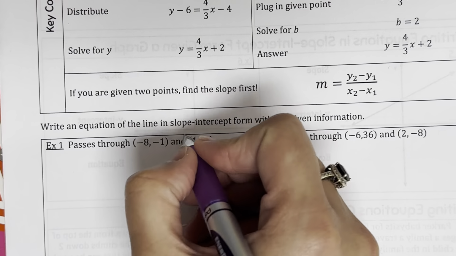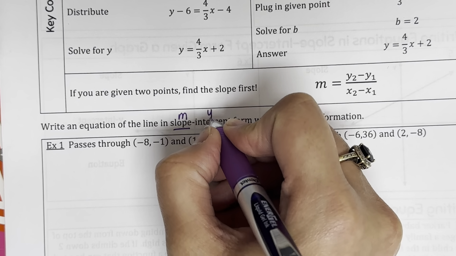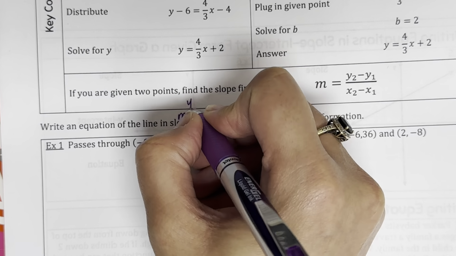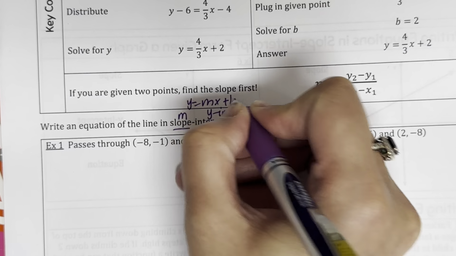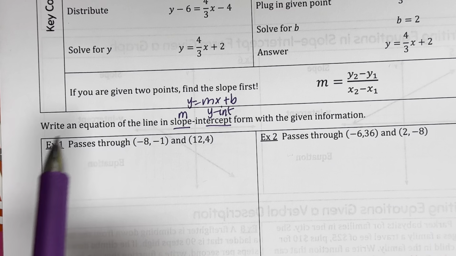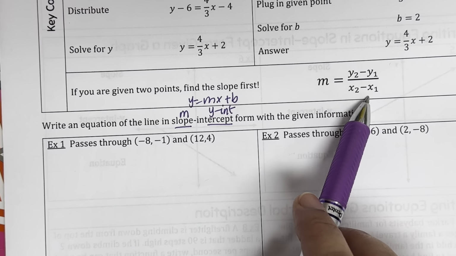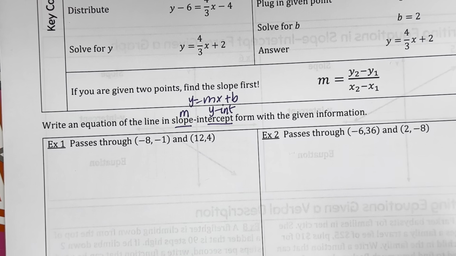So I need two things every time. If I have to write an equation in slope-intercept form, I need a slope and I need my y-intercept, or y equals mx plus b. So every time I need information. If you don't have the slope given to you, then you figure out the slope. Since we are doing it by hand, I'm going to be using the formula y2 minus y1 over x2 minus x1.